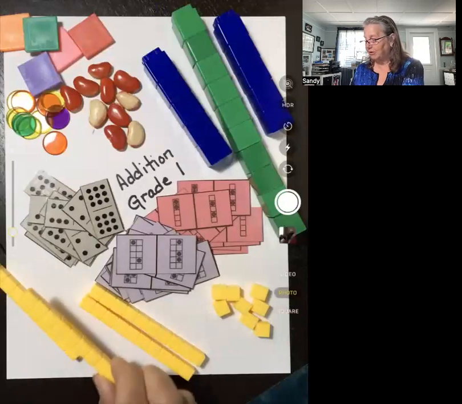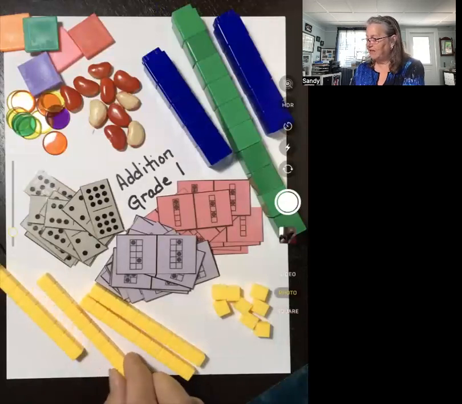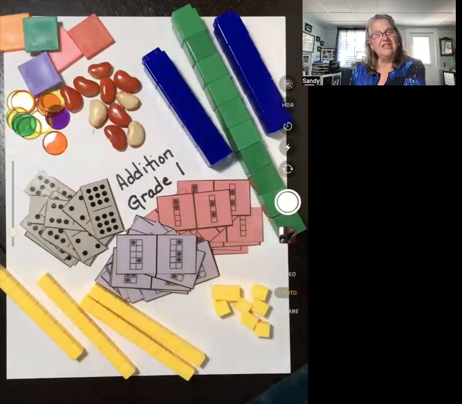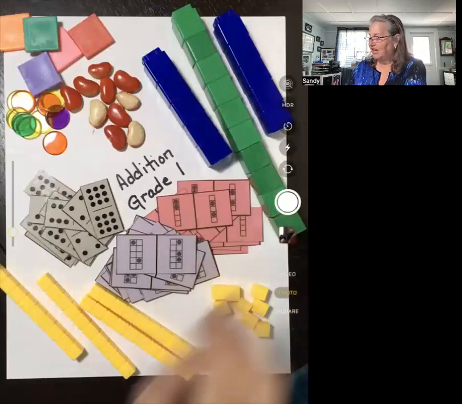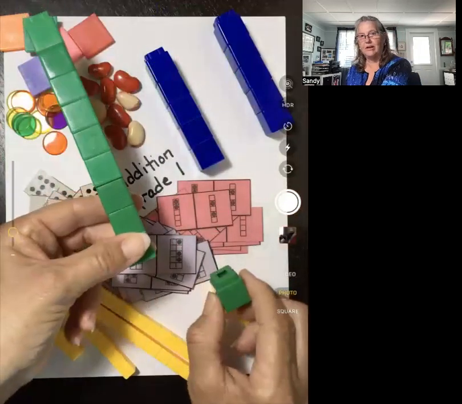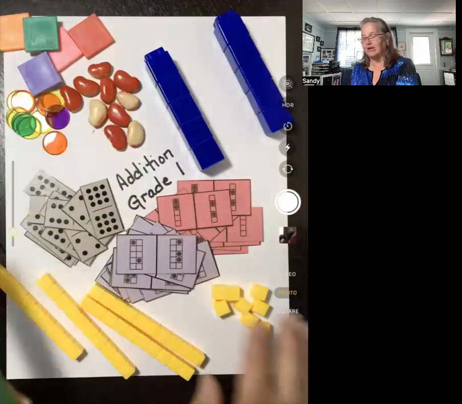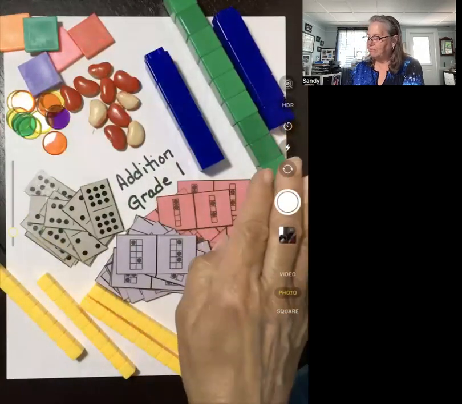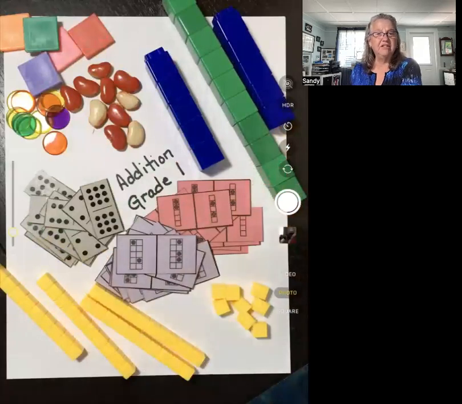Now, these can't be broken apart. So you may find that your child starts here because, as you see in the subtraction video, if I want to remove 9, I can break it apart. I don't have to trade in for individual pieces. It's a more efficient strategy. So we purposely pick materials to help build understanding and help build efficiency.